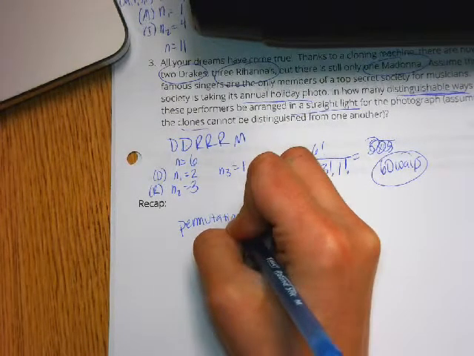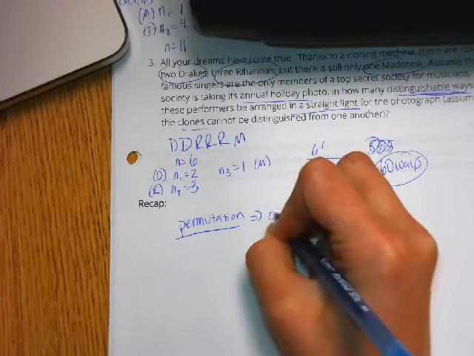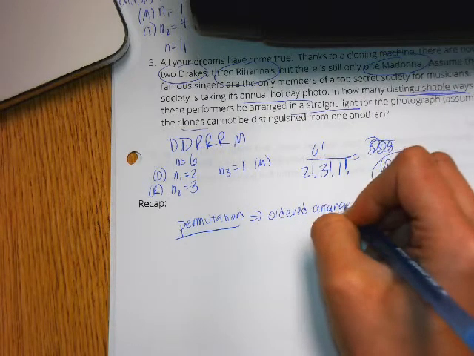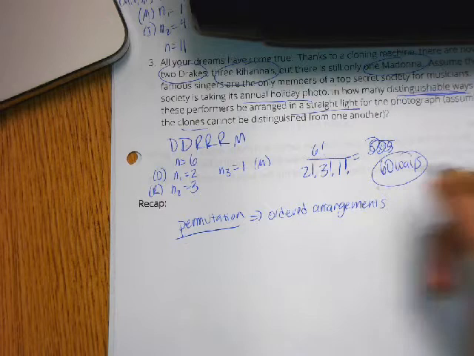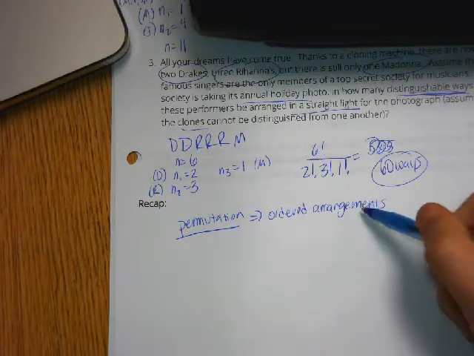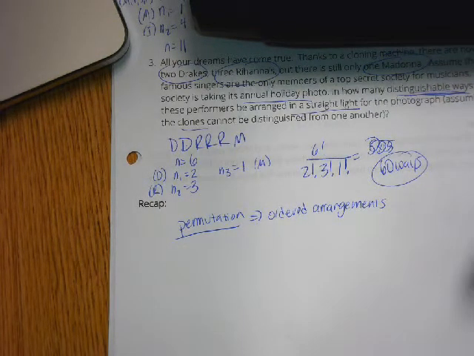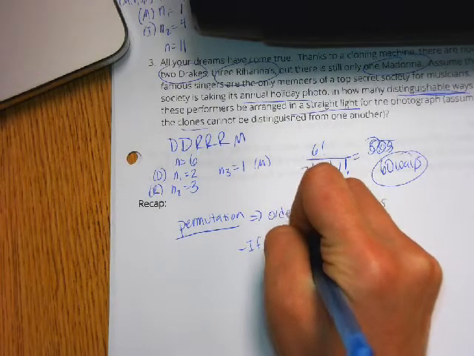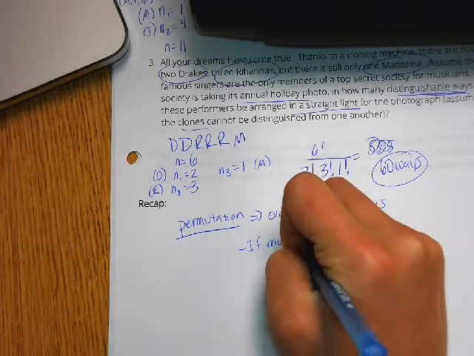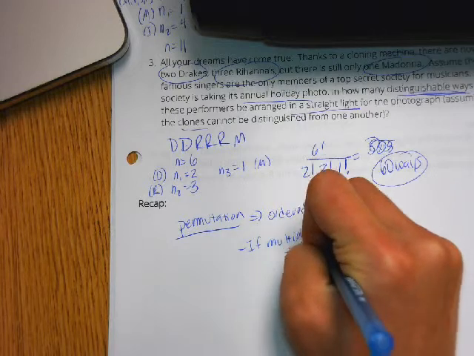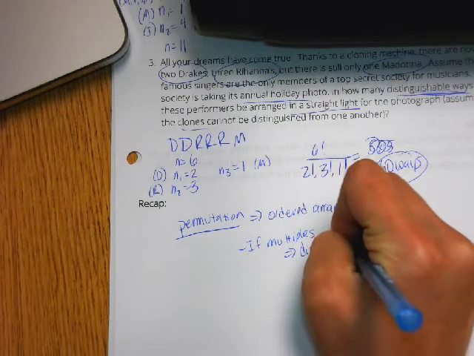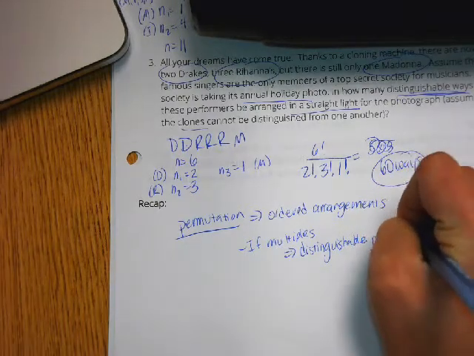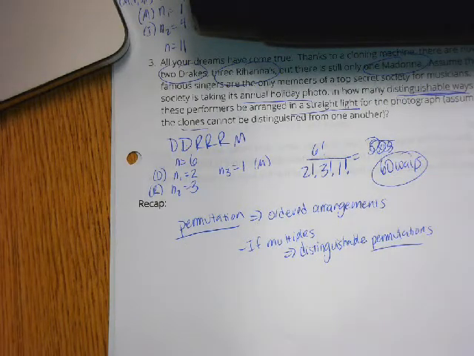So to recap, permutations. These are ordered arrangements. If we're arranging things and we have multiples, then we need to use the distinguishable permutations.